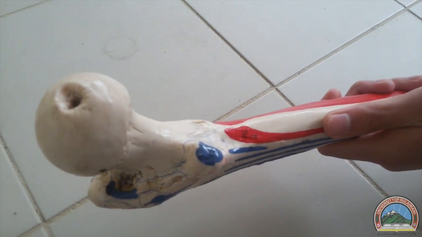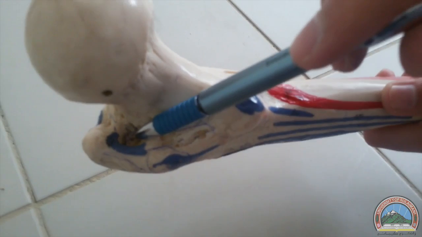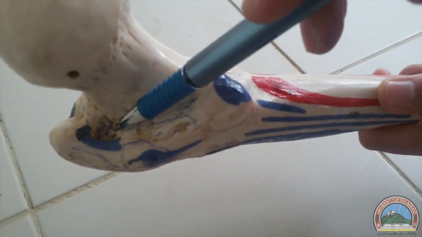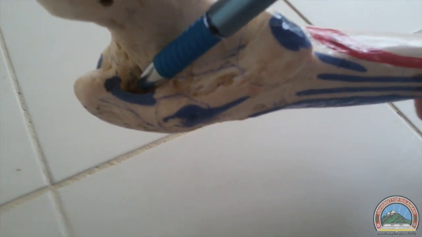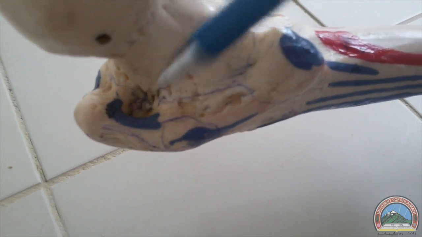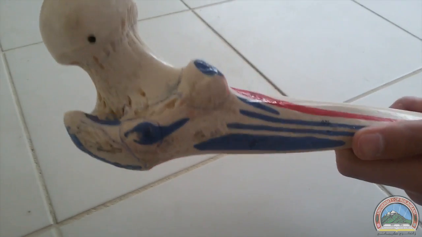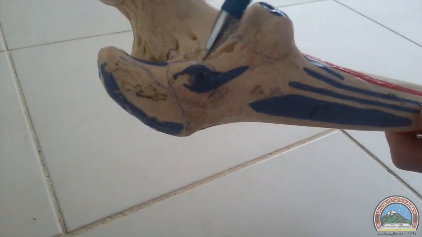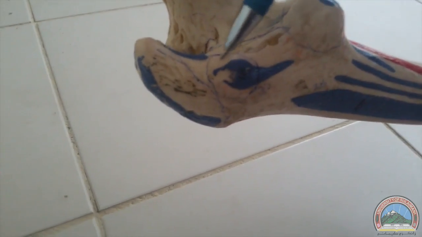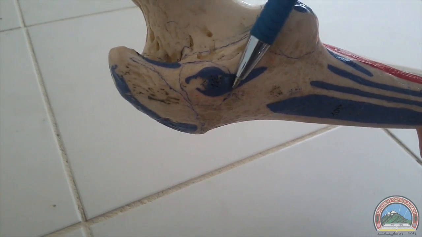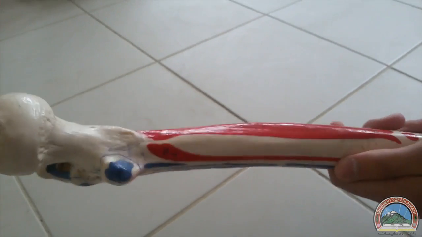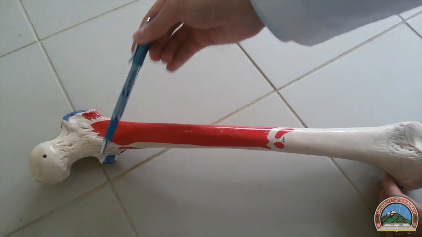Here we've got a fossa. This is the trochanteric fossa. And on the intertrochanteric crest, we've got a tubercle, which is called the quadrate tubercle, for insertion of the quadratus femoris. This was about the upper end of the femur.